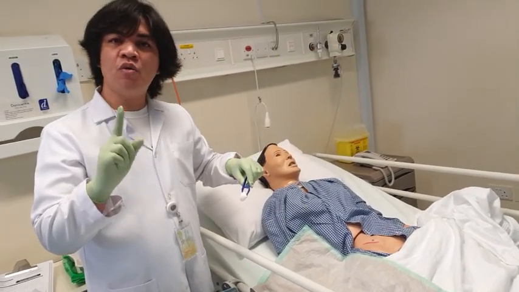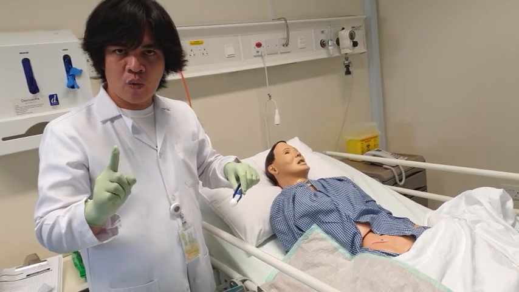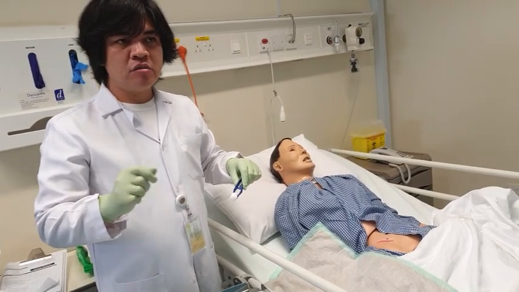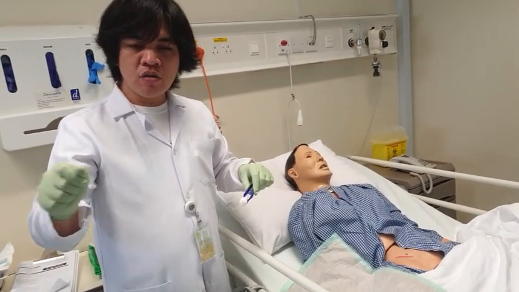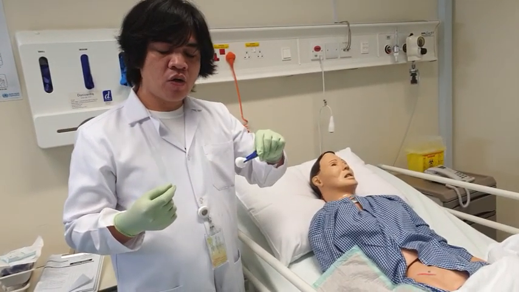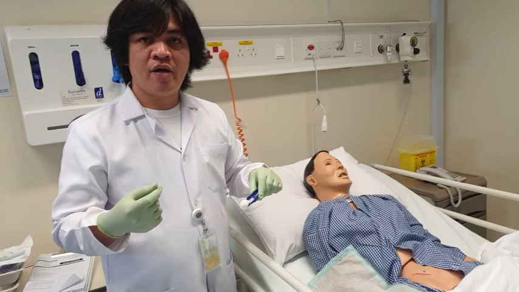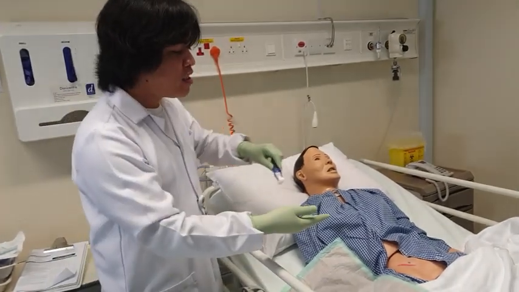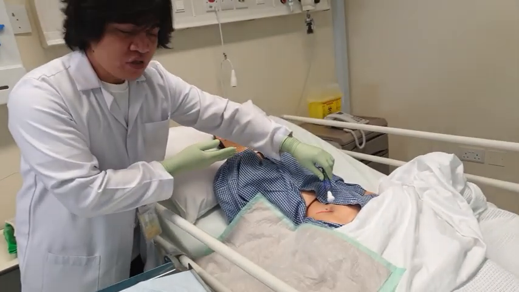Observe that I'm using one gauze in every stroke. Why? Because we do not want to clean the wound forward and backward with the use of the same swab or the same cotton, because you're going to cause infection to our patient. So we're done with the center. I'm going to the other side.